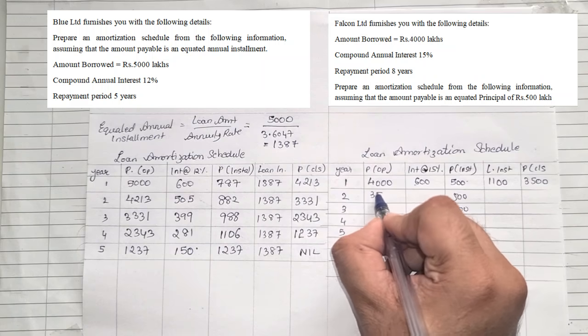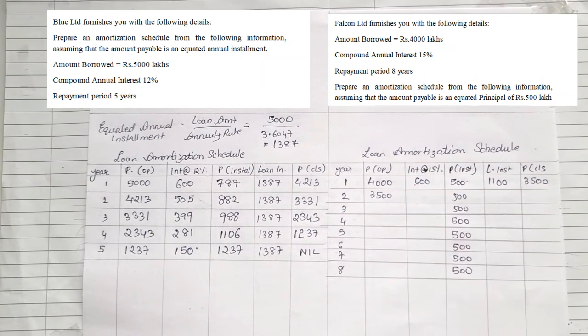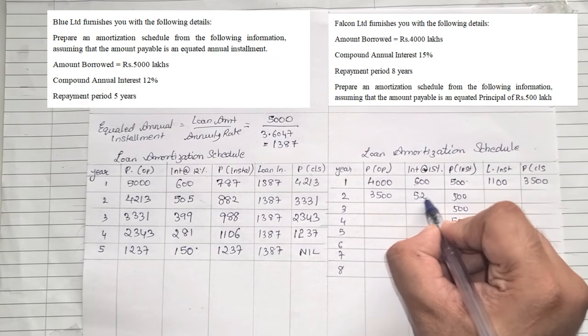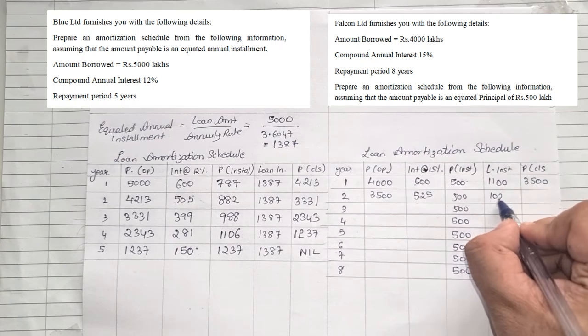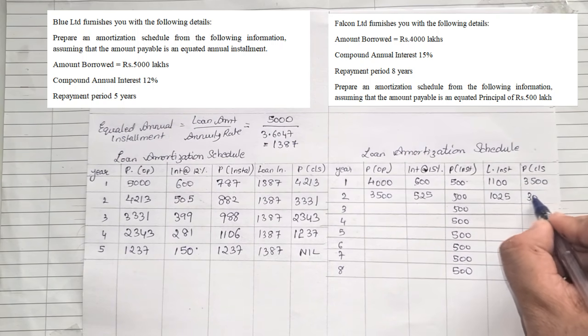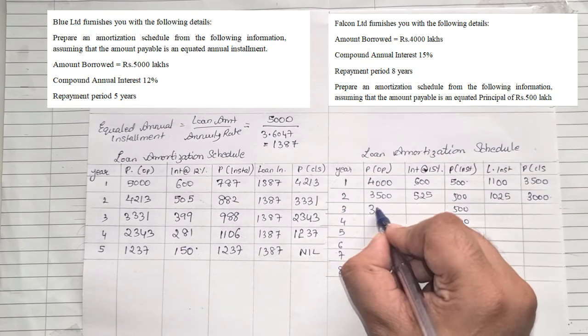Last year's closing will become this year's opening. On 3,500 we will take the interest. 3,500 into 15% is 525, plus 500 will give you 1025, and closing will become 3000. 3000 comes down.